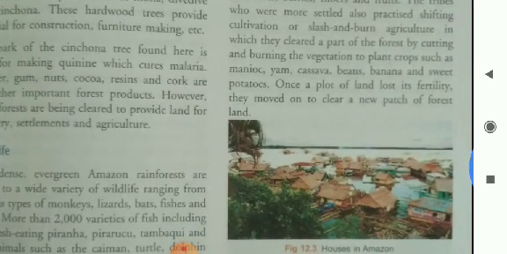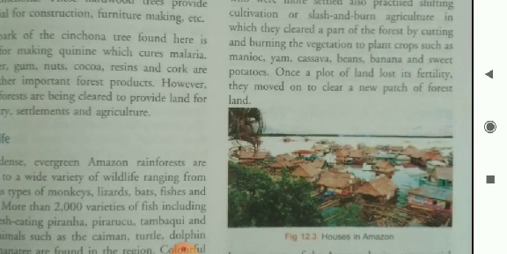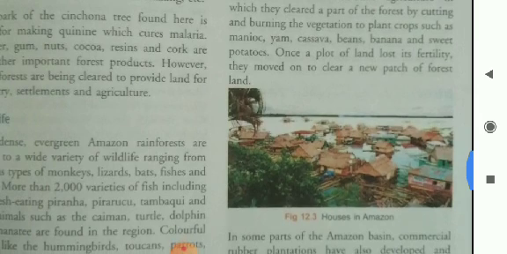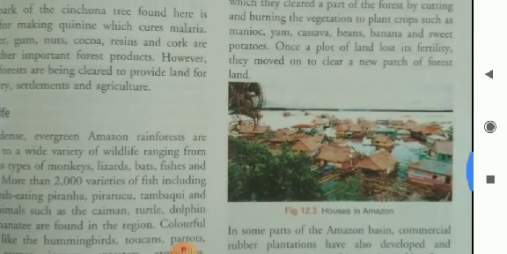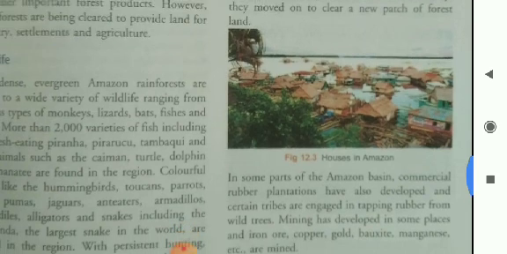The tribes who were more settled also practiced shifting cultivation or slash and burn agriculture, in which they cleared a part of the forest by cutting and burning the vegetation to plant crops such as manioc, yam, cassava, beans, banana, and sweet potatoes. Once a plot of land lost its fertility, they moved on to clear a new patch of forest land.